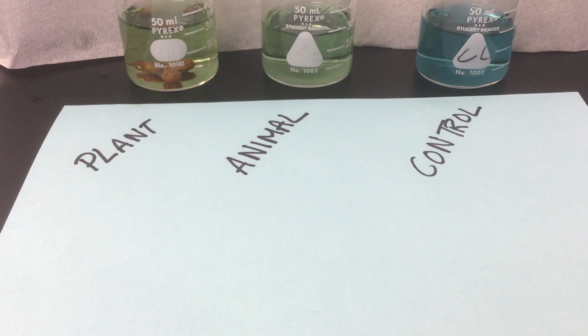It looks like we went from blue to a yellowish green color in the plant, blue to a yellowish green in the animal. And that does indicate the presence of carbon dioxide. So we must have CO2 in both of those beakers. So based on that data, you're going to want to look at some analysis questions and see what you can do with those. Remember that BTB stands for bromothymol blue, an indicator for the presence of carbon dioxide.